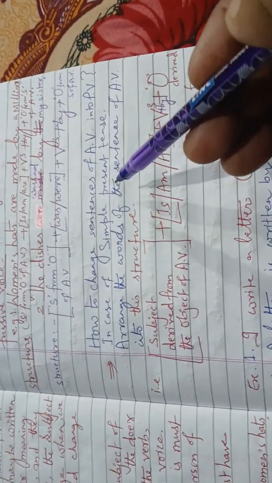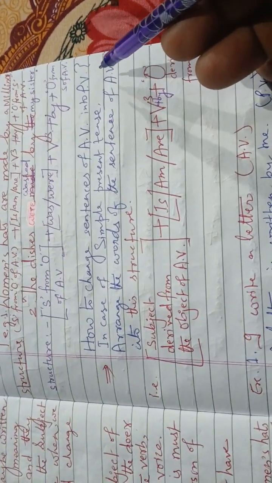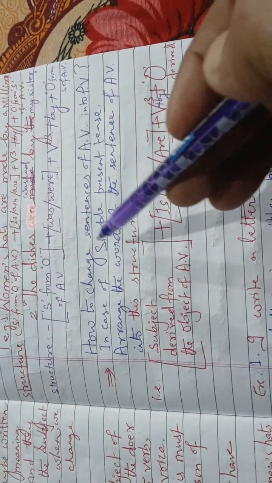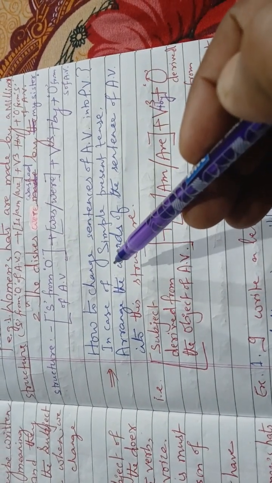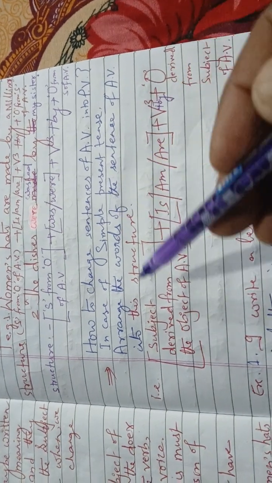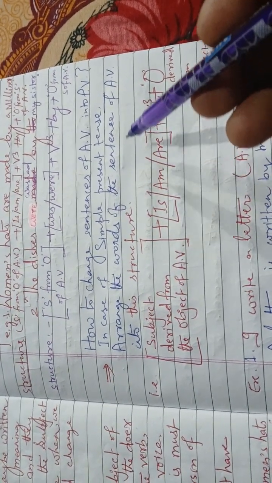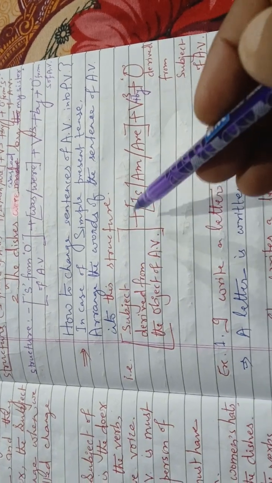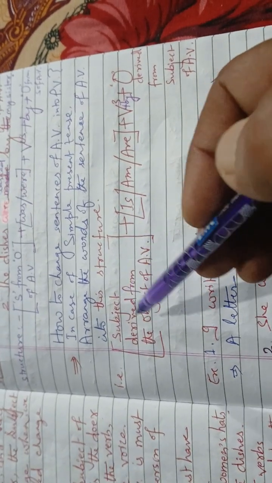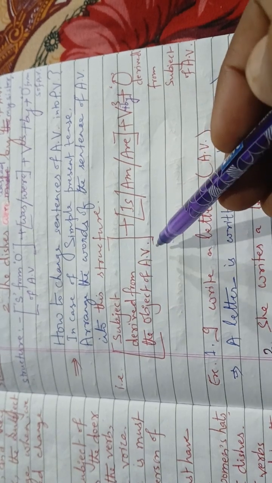Now, how to change sentences of active voice into passive voice in case of simple present tense? That means, first of all, you need to learn how to change sentences of simple present tense into passive voice form. Arrange the words of the sentences of active voice into this structure. What is the structure? Subject derived from the object of active voice.